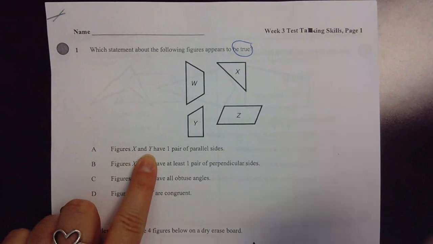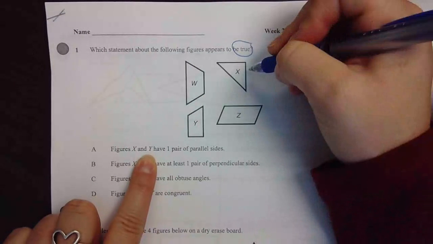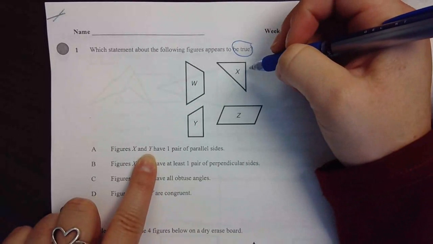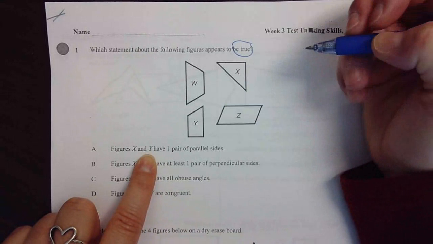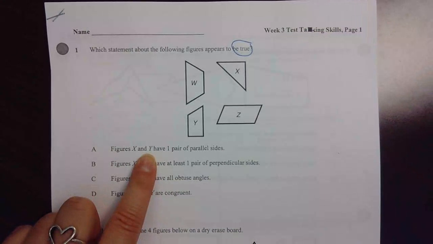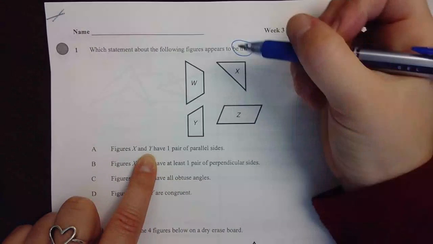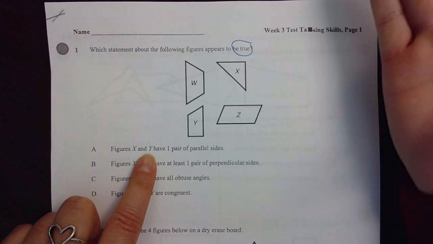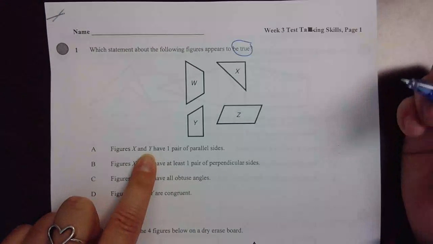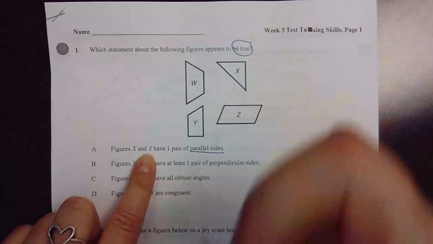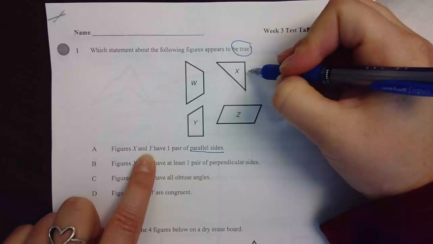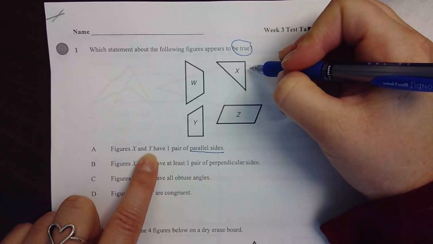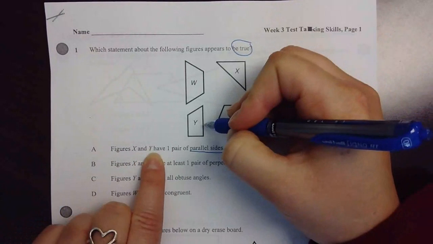So X and Y. So here's X, right? And they're talking about parallel sides. But what I noticed about X is it's a triangle. So it's a three-sided figure. And for it to have parallel sides, you have to have at least four sides, right? So you can see if opposite sides are parallel. So if it's talking about parallel sides, I know X isn't going to have any parallel sides, because it's only three sides.